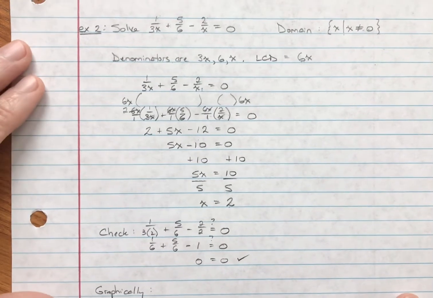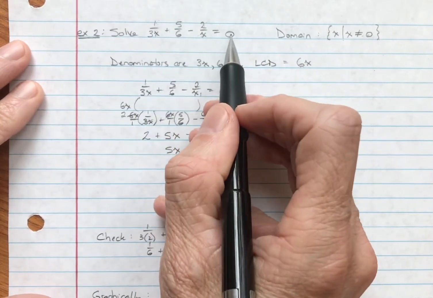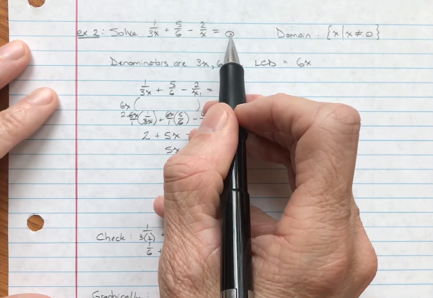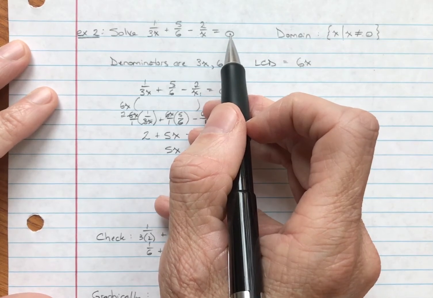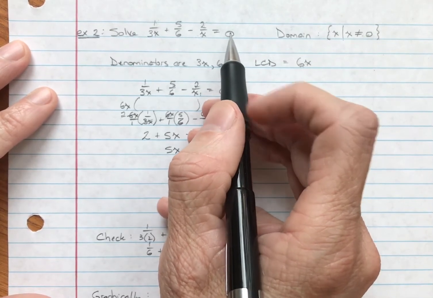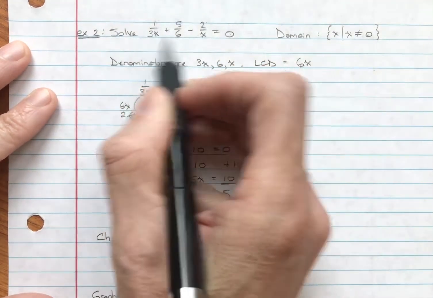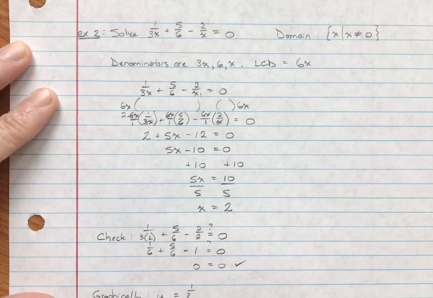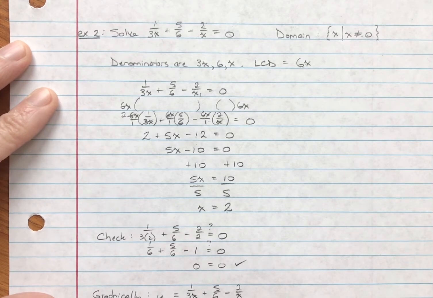Okay, you want to note here, this equation is already equal to 0. So I'm going to use a function called find the zeros on my calculator. I want to calculate the zeros. So let's put into y1 the left side: 1 over 3x plus 5 over 6 minus 2 over x. And we want to calc the 0.